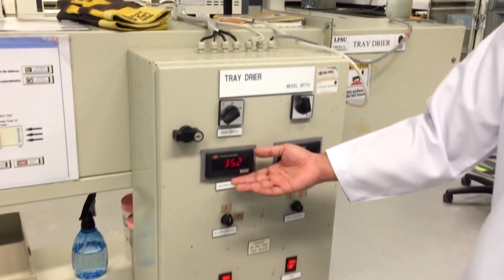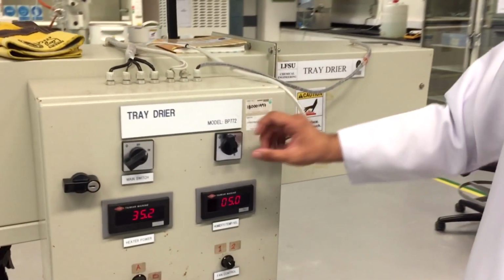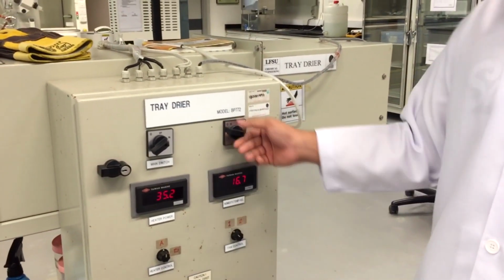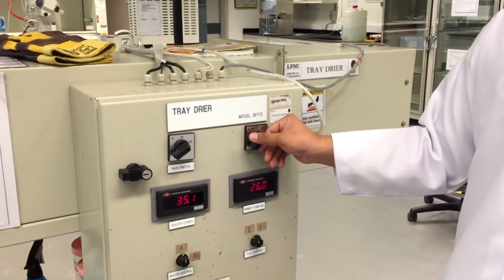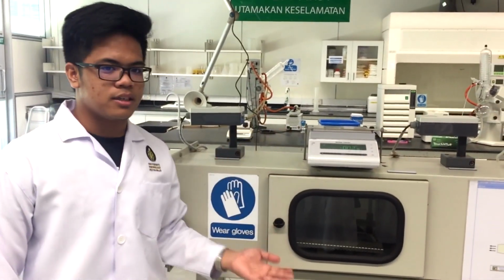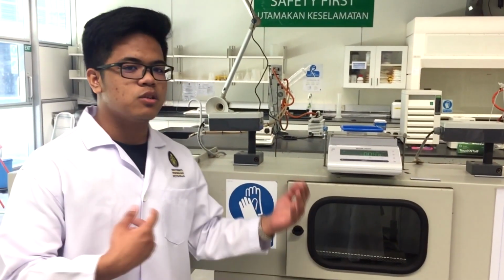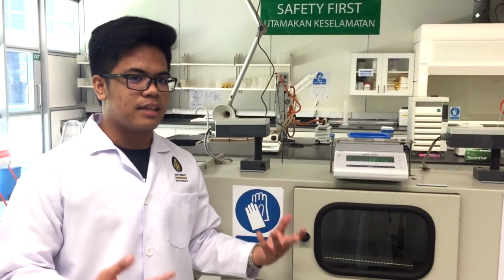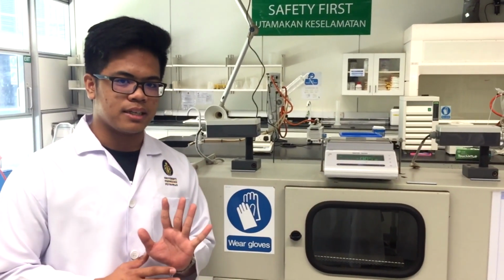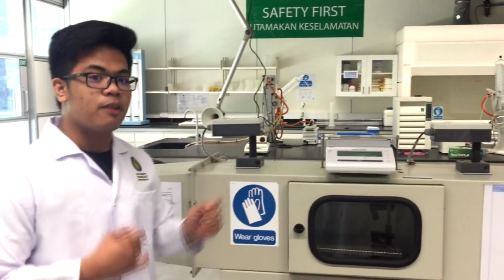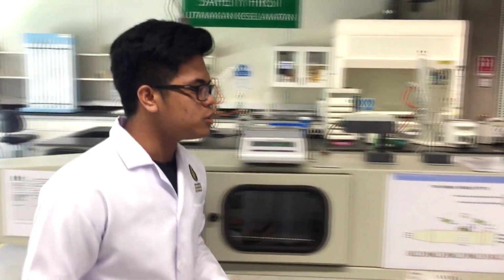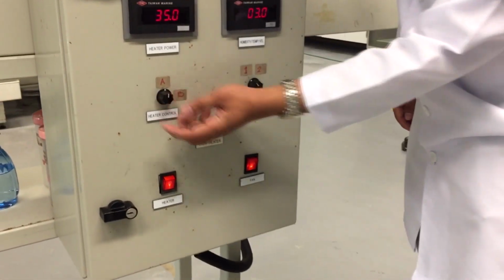When the heater power became constant, we will get the readings of the wet bulb, the dry bulb and also the relative humidity. And lastly, we will record the weight of the sand, and this record will be taken in the interval of 5 minutes. And after the drying process is completed, we will continue this experiment and repeat it by changing the heater control from point A to point B.